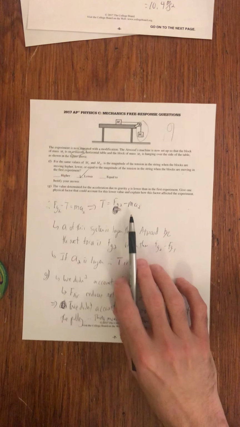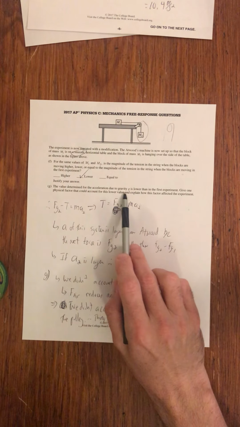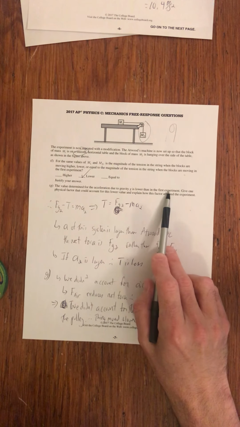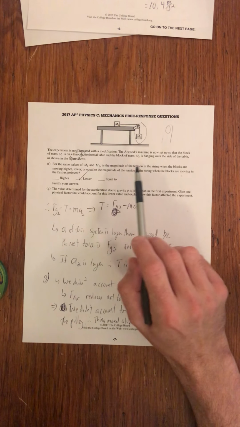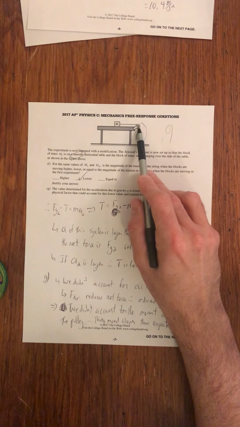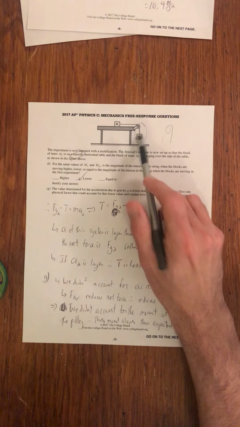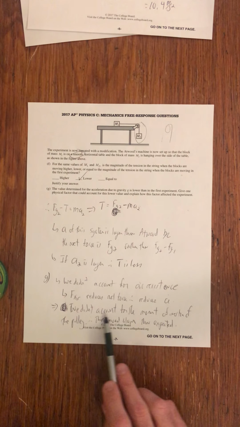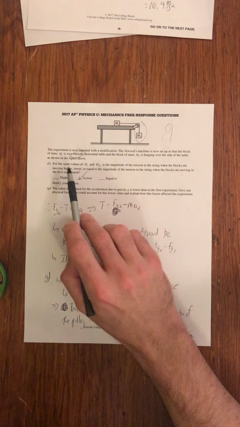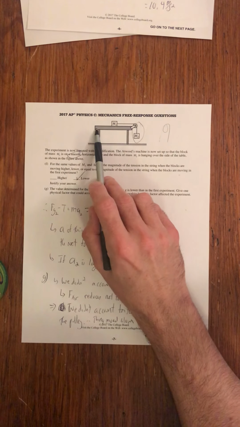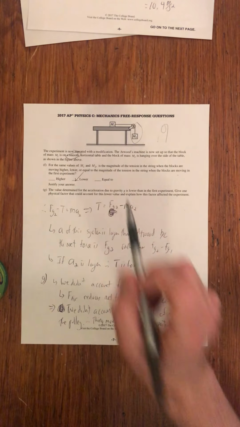Another one here is the value determined for this acceleration of gravity is lower than what we expect in the first experiment. We would say also that this experiment doesn't say anything about that pulley not being frictionless or massless, so we could talk about not accounting for the moment of inertia. They're saying that this is a smooth horizontal table, but smooth doesn't necessarily mean frictionless.